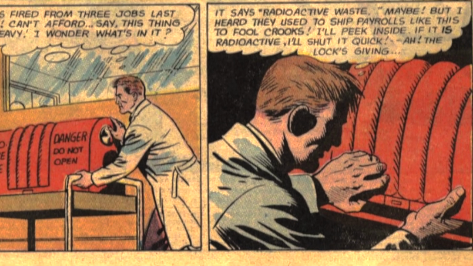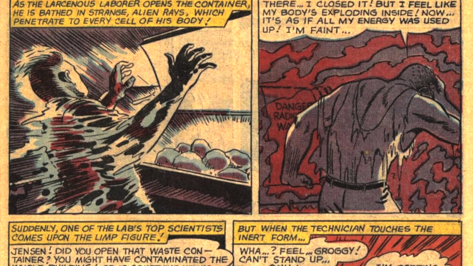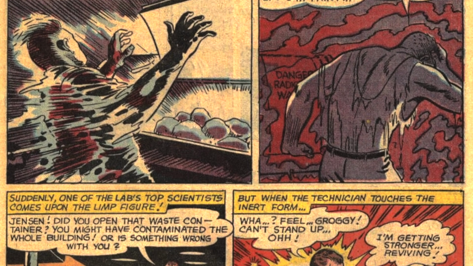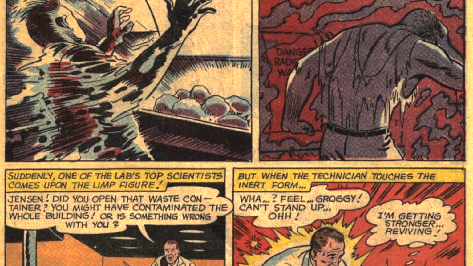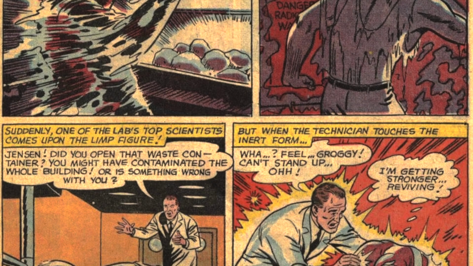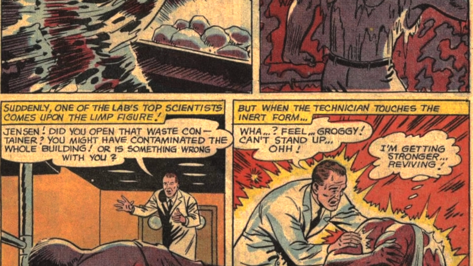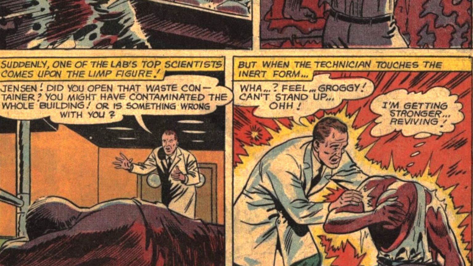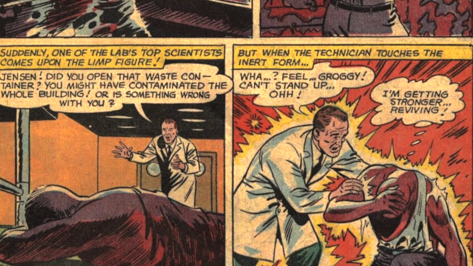Jensen has made a huge mistake. His body is bathed in strange alien rays which penetrate every cell. He manages to close the container once again, but he is already feeling faint, as if all of his energy was used up. One of the scientists sees Jensen lying on the ground and asks him if he opened the container. He tries to help Jensen up, but as he touches him, he too begins to feel faint. However, Jensen begins to feel himself reviving.